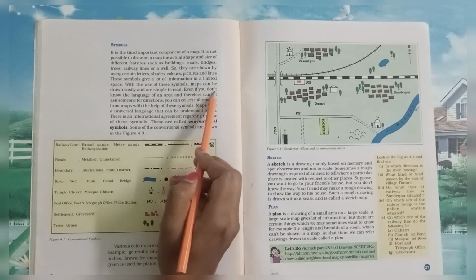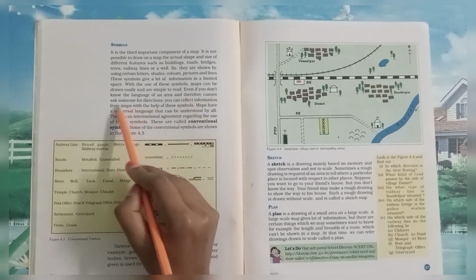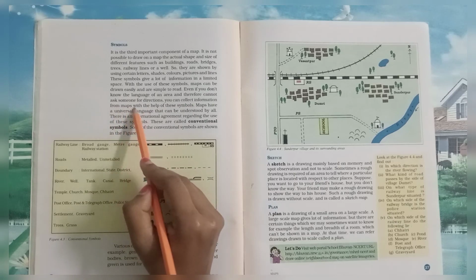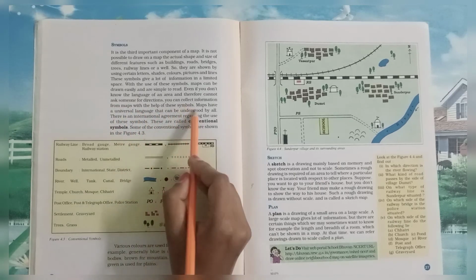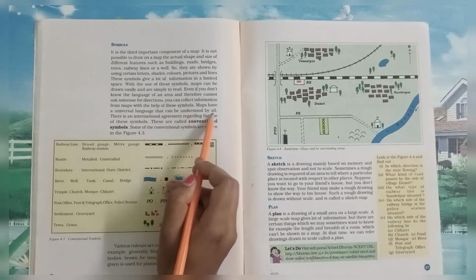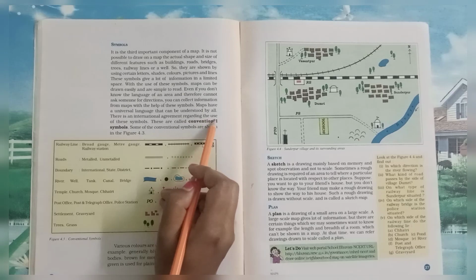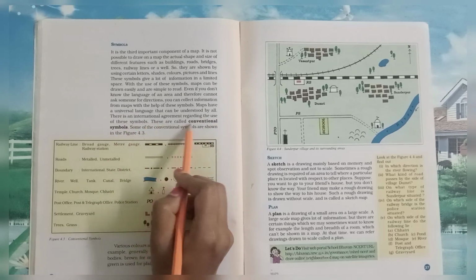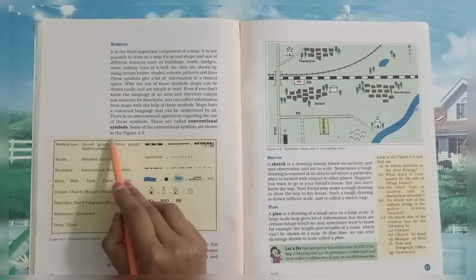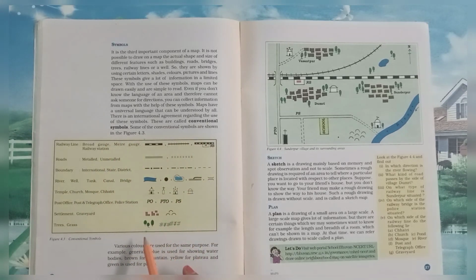Even if you don't know the language of an area and therefore cannot ask someone for directions, you can collect information from maps with the help of these symbols. Maps have a universal language that can be understood by all. There is an international agreement regarding the use of these symbols. These are called conventional symbols. Some of the conventional symbols are shown in the figure.